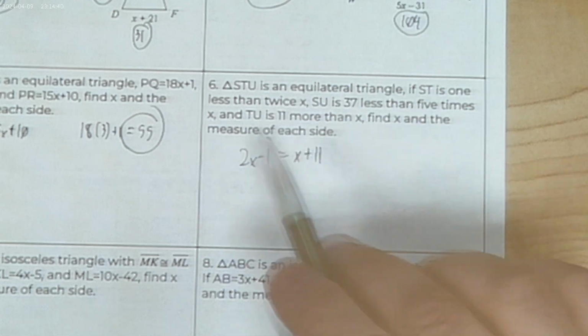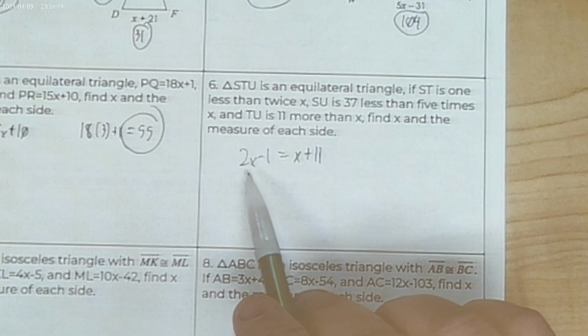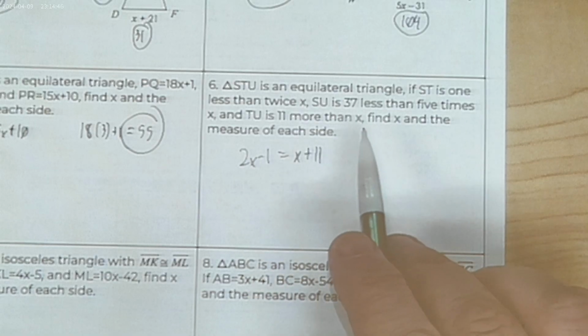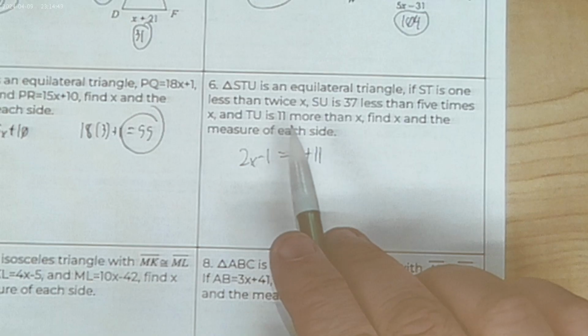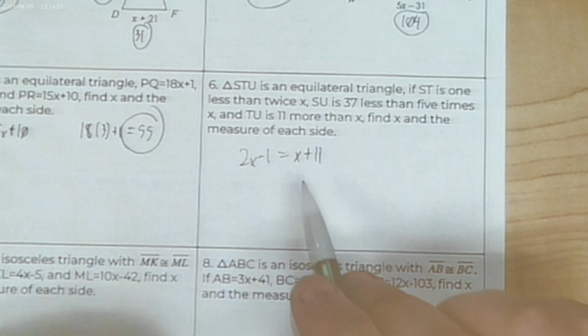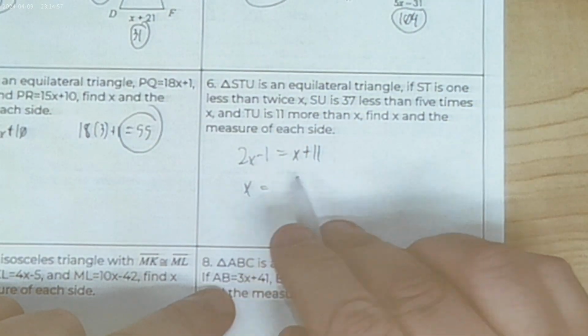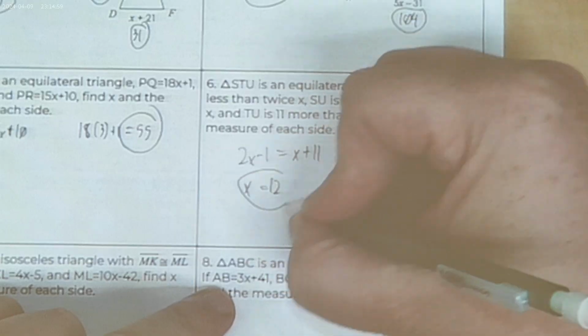So if ST is 1 less than twice x, so 1 less than twice x, so it's 2x minus 1. And then TU is 11 more than x, so x plus 11. Find x and the measure of each side. So subtract x from both sides. That gives me x equals, and then add 1 to both sides, 12.